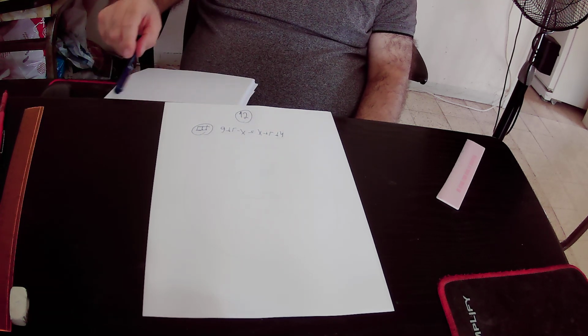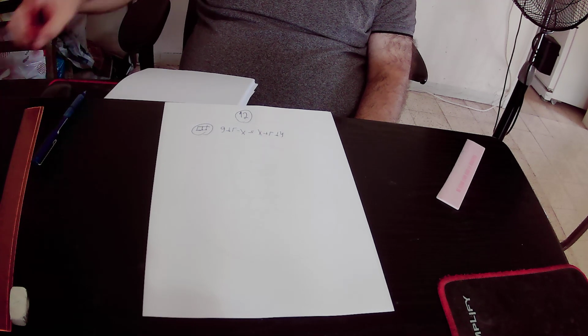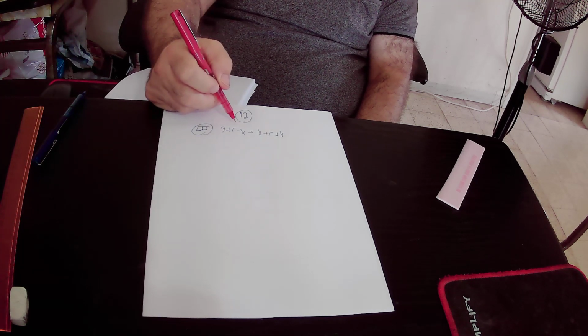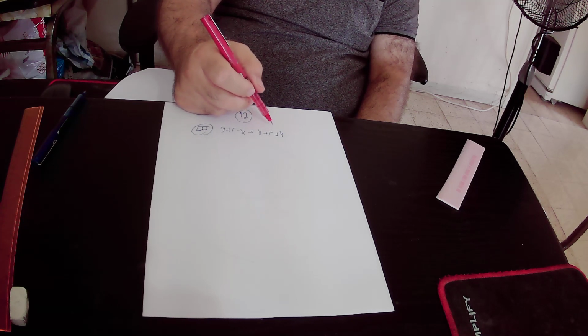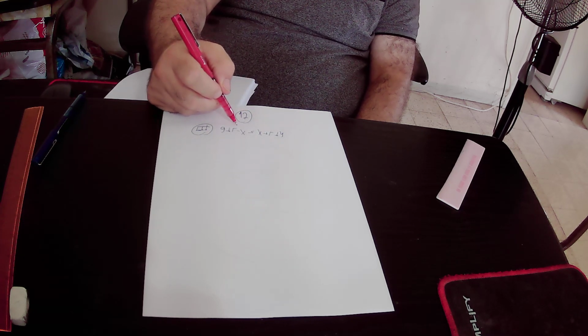So here we have small r on this side of the equation and small r on the other side of the equation, so we can cancel r.